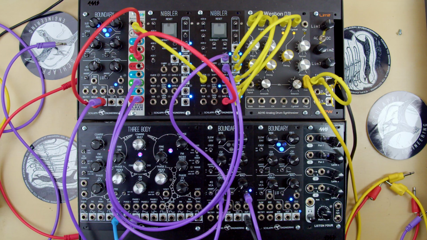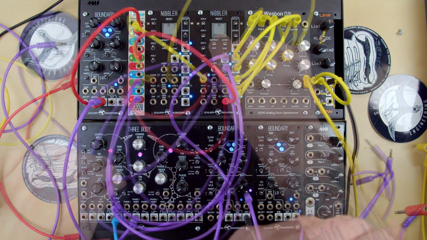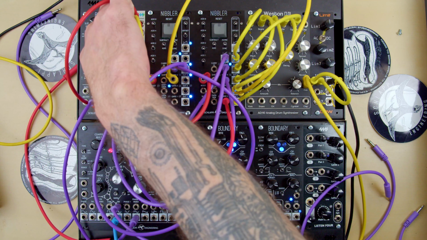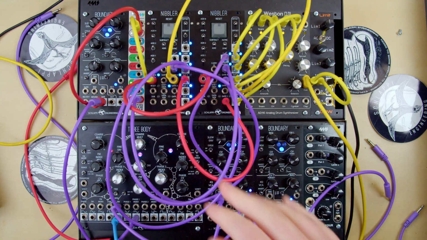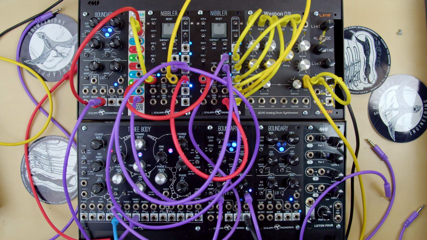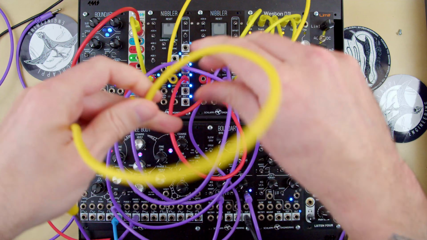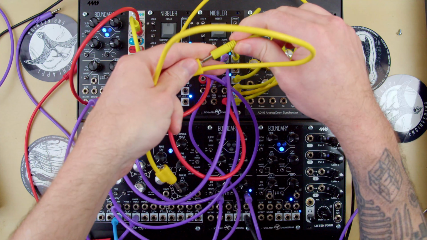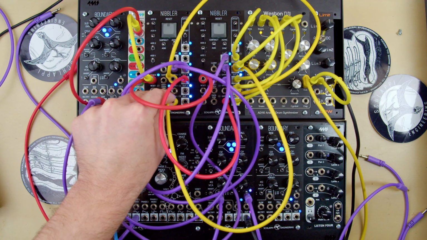So now let's get a second Nibbler involved. So I'm just cross-patching the bits.